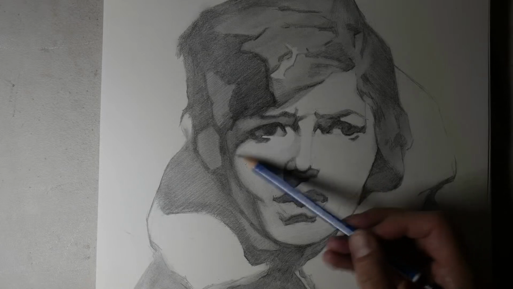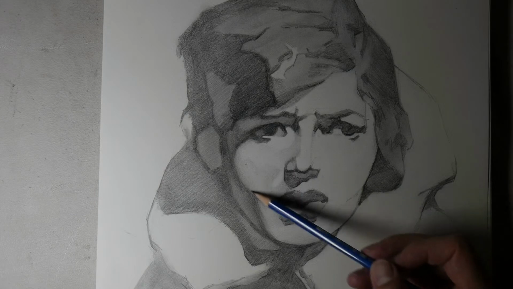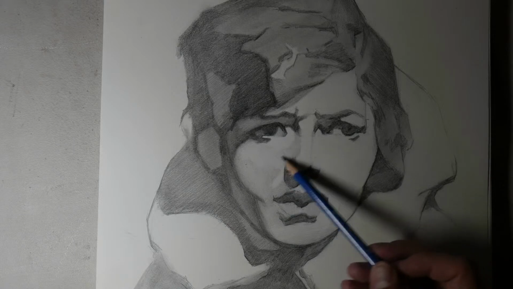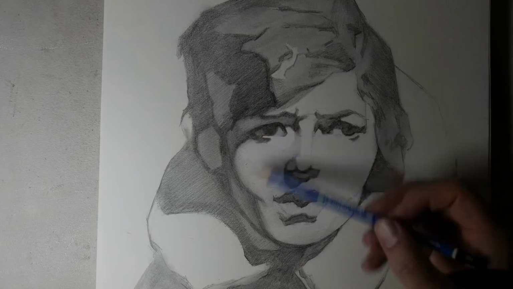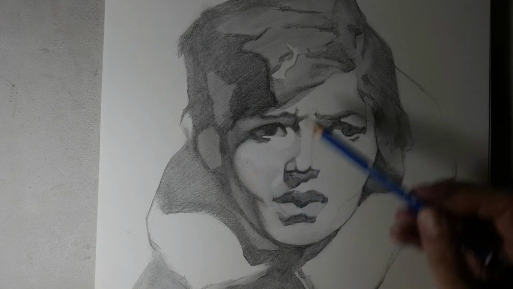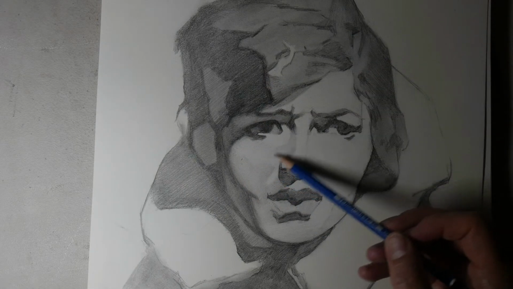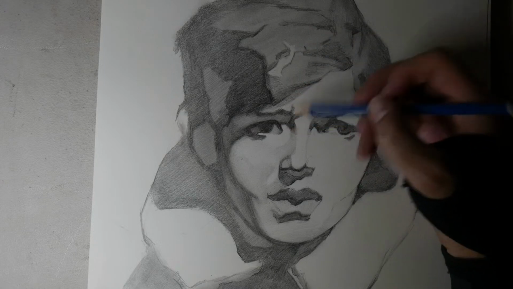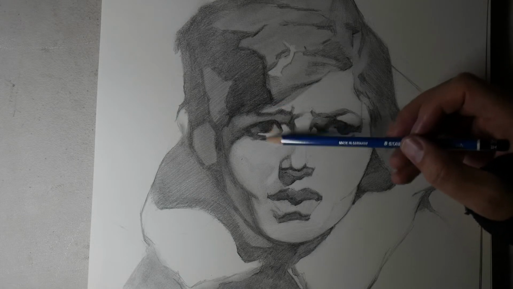And you can see how I'm angling my pencil to go with the form. I've been doing that the whole time here. So I see those values coming this way to help describe that plane, with these marks coming that way to describe the plane of the cheek. And then I want to get a little bit of tone over this whole area.